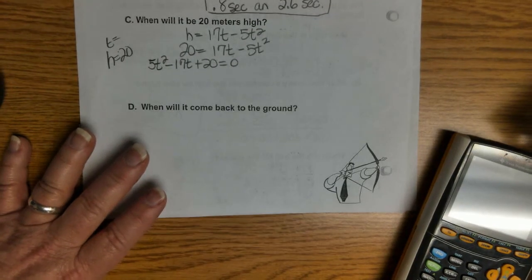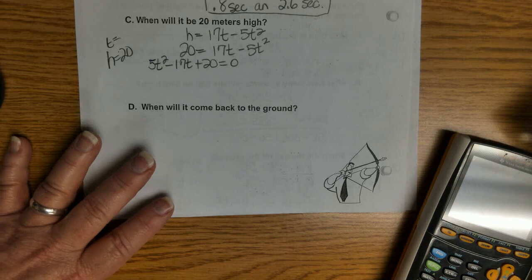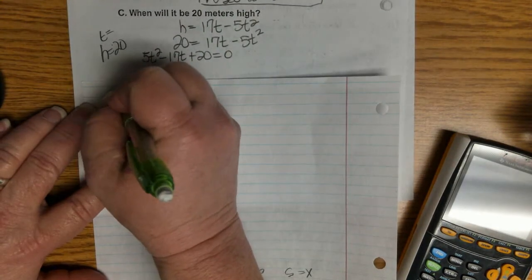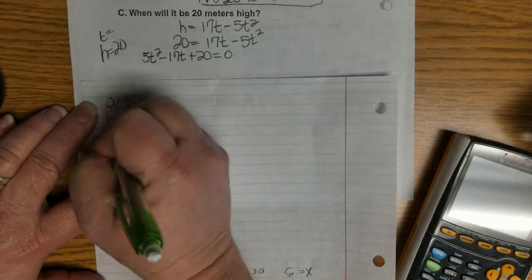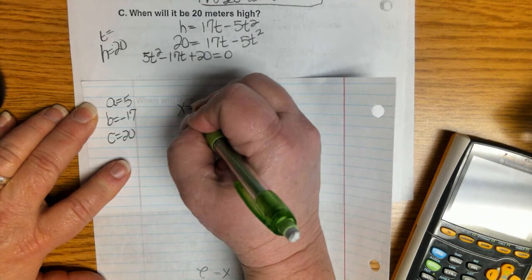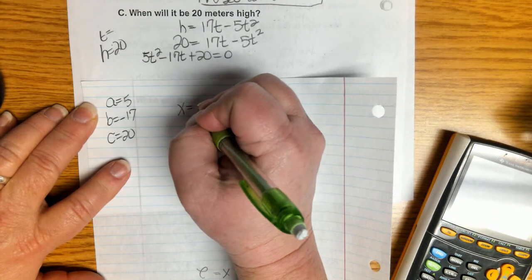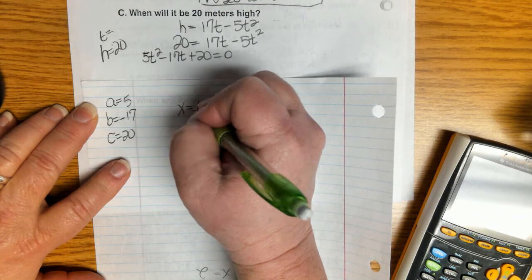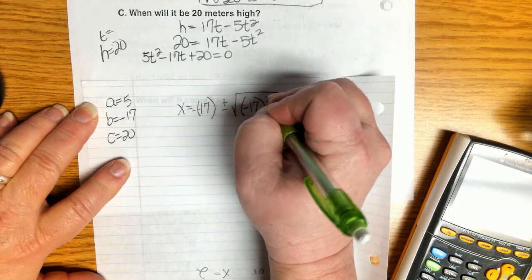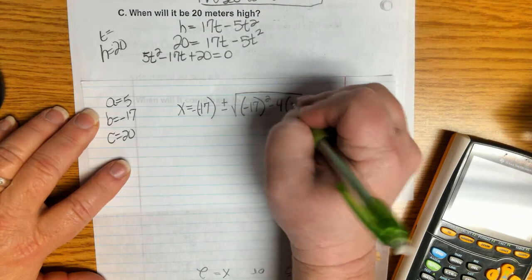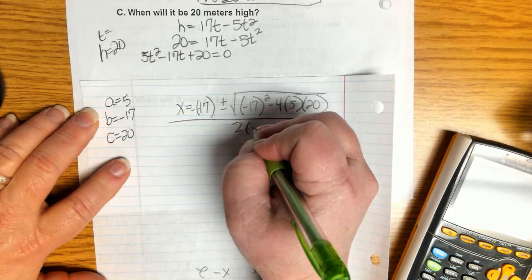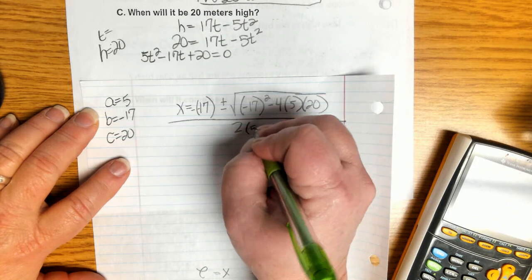And so I am going to plug that in now. I've got A is equal to 5, B is equal to negative 17, and C is equal to 20, and I've got x is equal to negative 17 plus or minus the square root of negative 17 squared minus 4 times 5 times 20, all over 2 times 5.